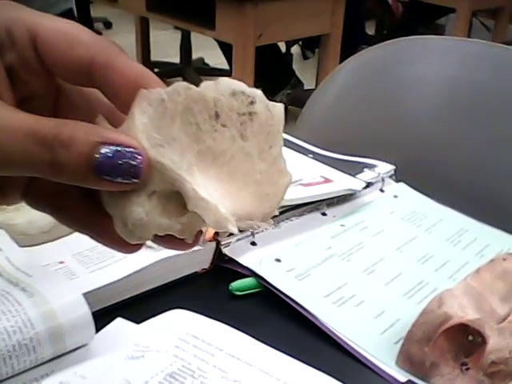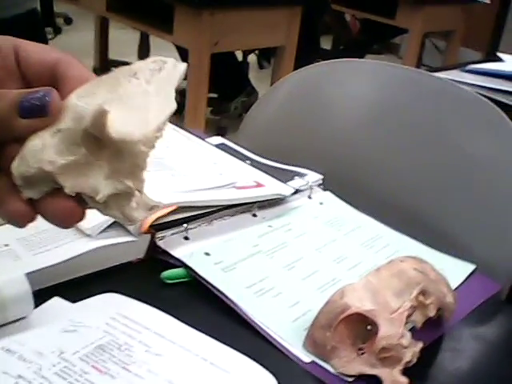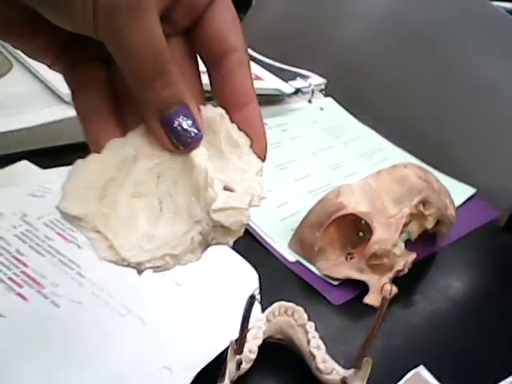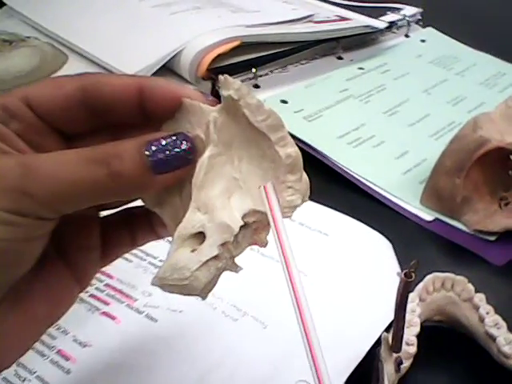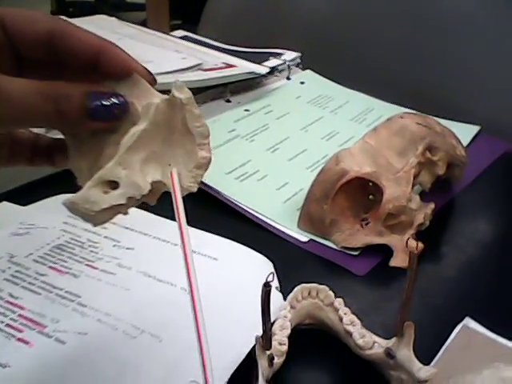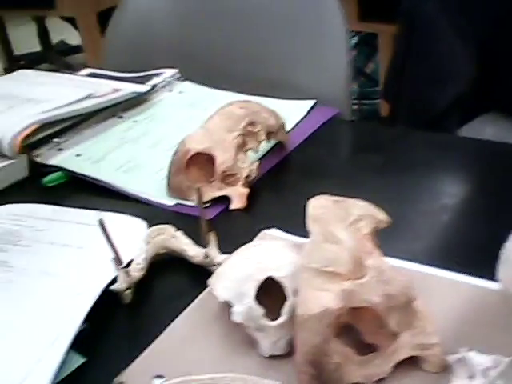Okay. And the impression for the sigmoid sinus. Remember how it is in the skull, so it's on the other side. Yeah, so it's kind of hard to see, but it's going to be that portion. It's easier to see on the whole skull, but he said he would be able to test us on that. Okay. Now we're on the petrous portion.